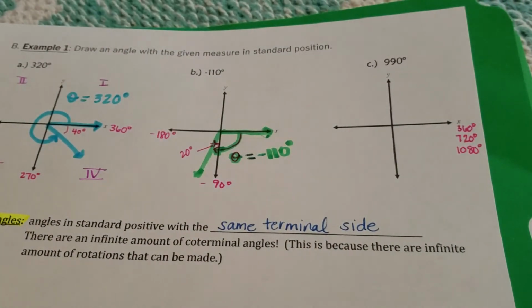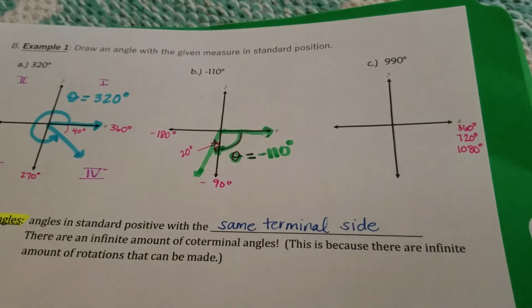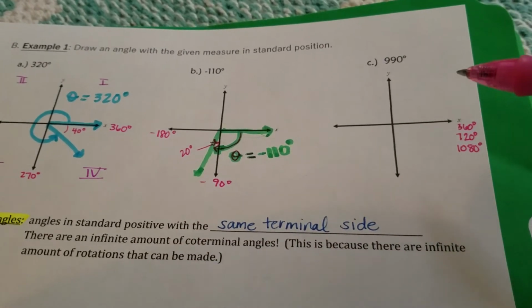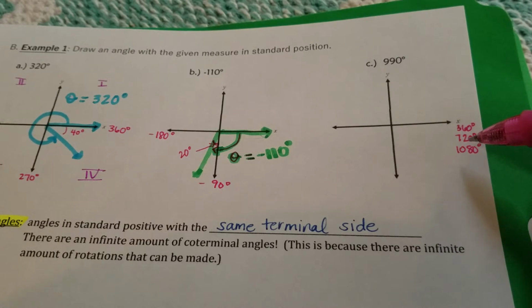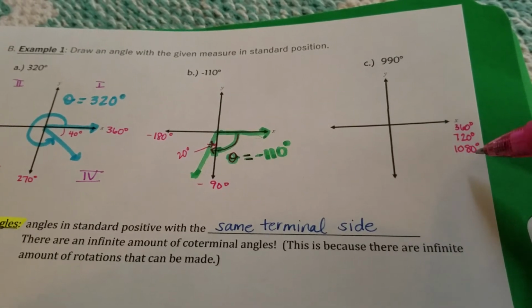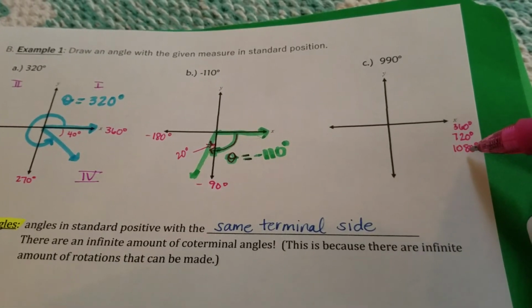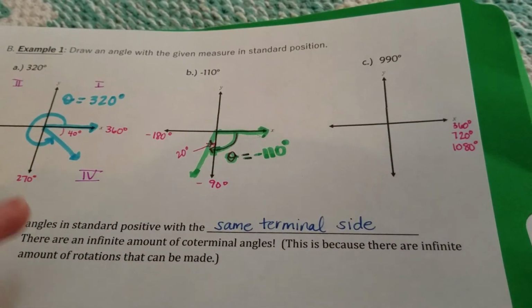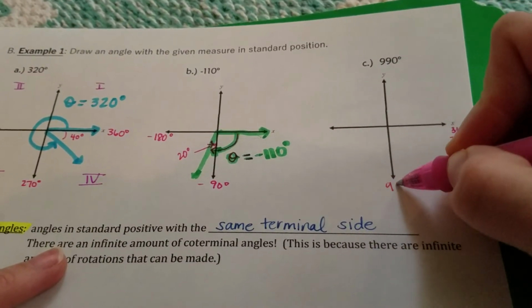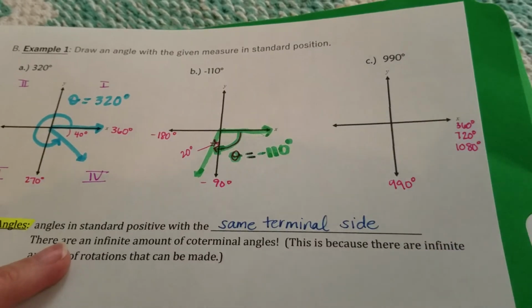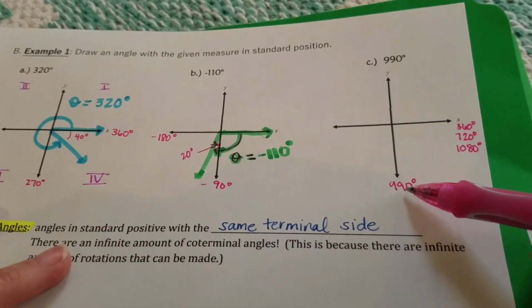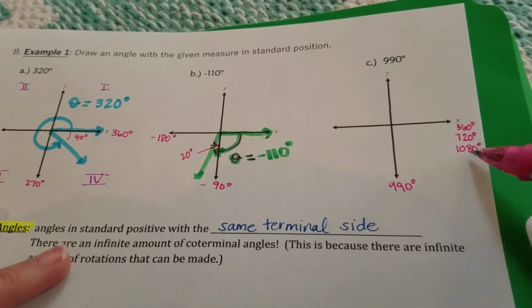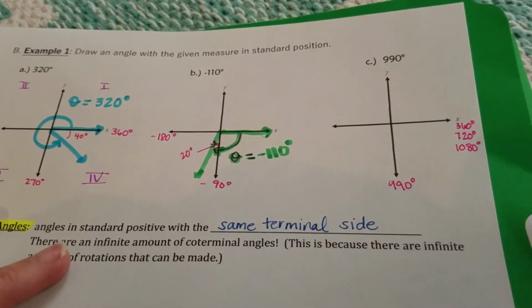Now, remember each one of these is 90 degrees. So if you subtract 90 degrees from 1080, what would you get? It happens to be 990 exactly, right? The plus 10 would make 1,000, plus 80, 10 and 80 is 90.